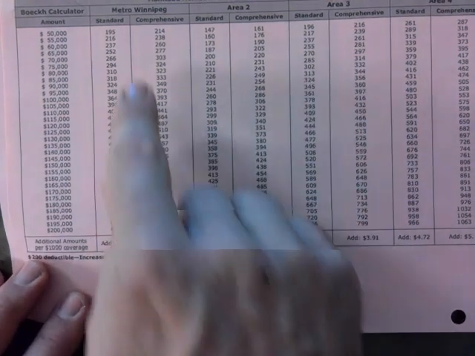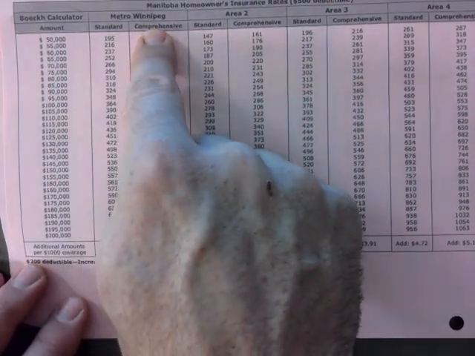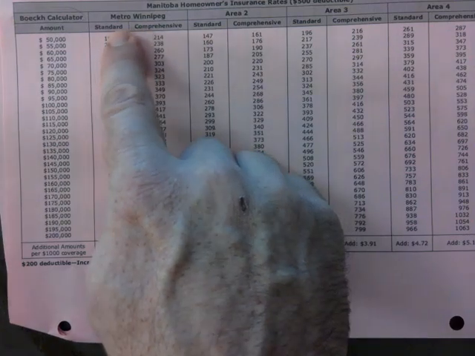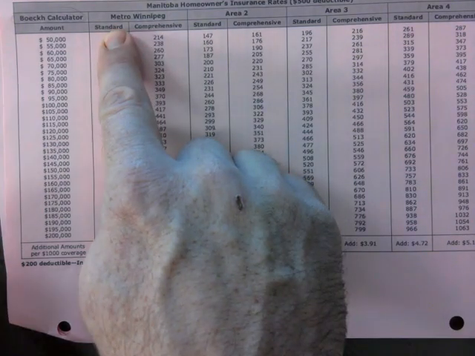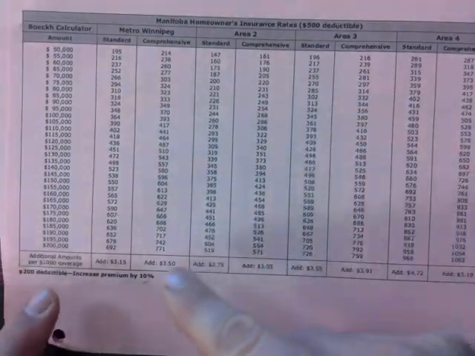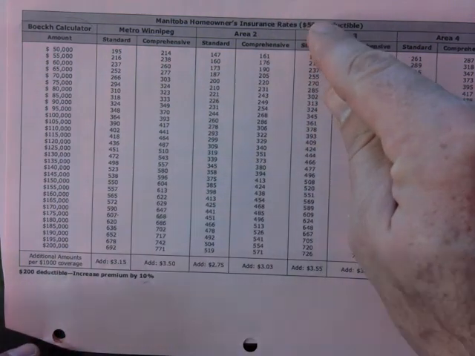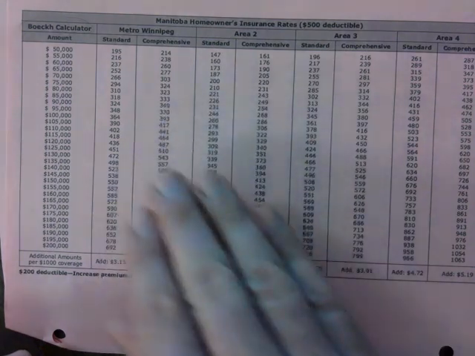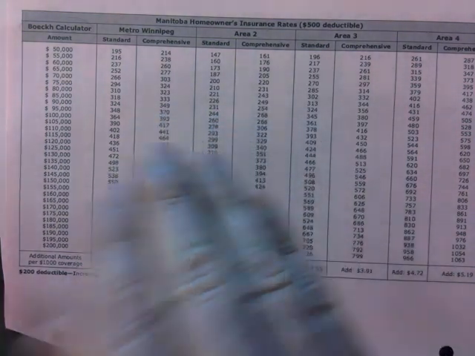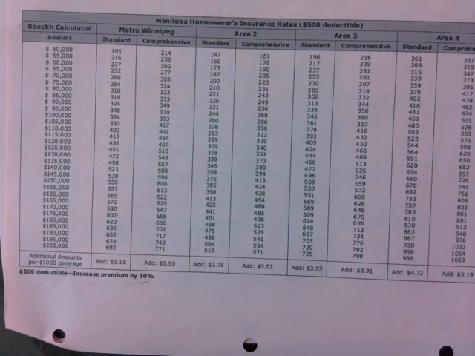So basically you're down to going from comprehensive down to standard. That one you have a choice in. And going from a $200 deductible, just staying with a $500 deductible. Essentially whatever's in here, staying with these rates. Don't choose the $200 deductible, okay, because that's going to increase it.